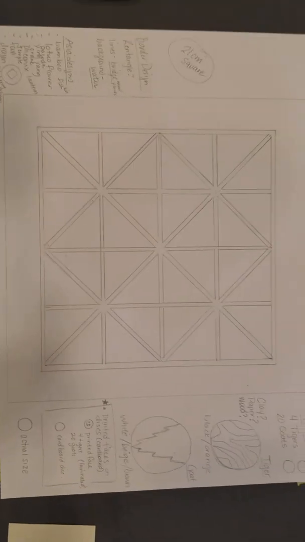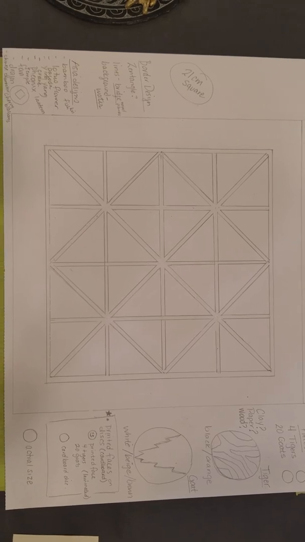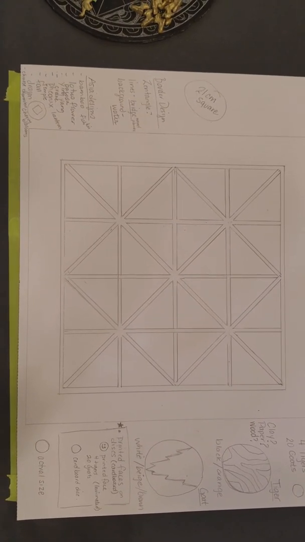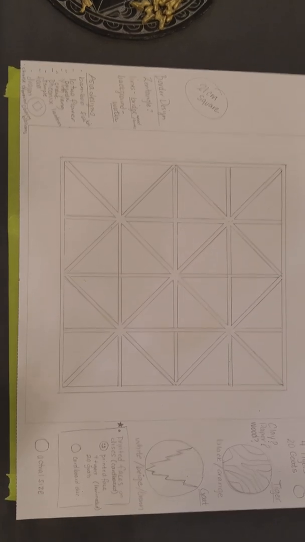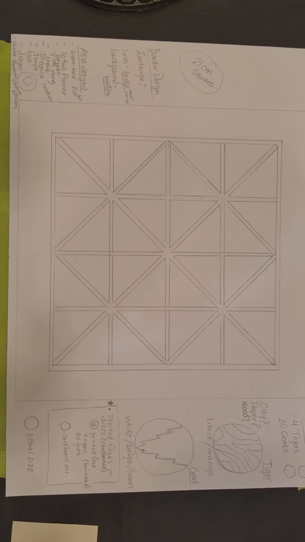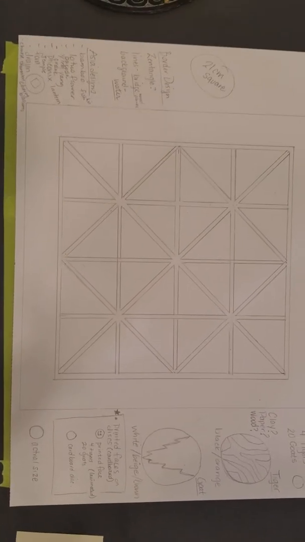So this is my plan. This is something that you would put inside of your process journal, because this shows me your thinking. And there's a lot of thinking on this page. This was about an hour of brainstorming and creating.